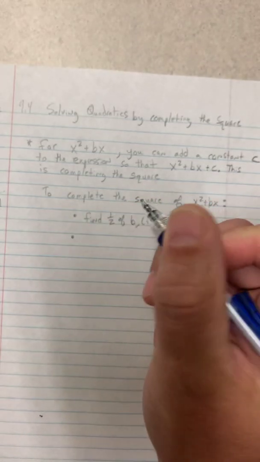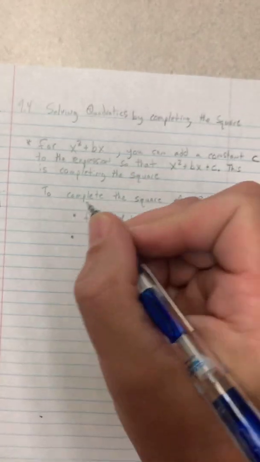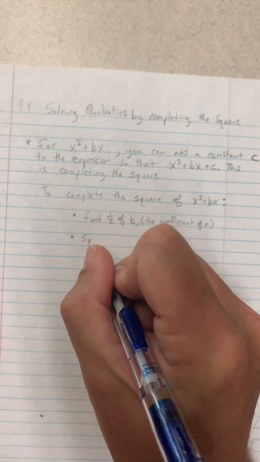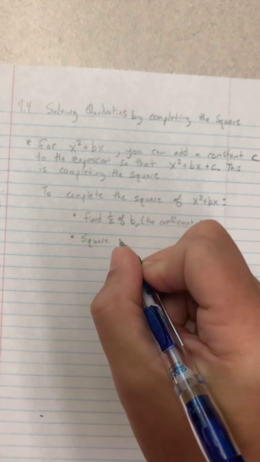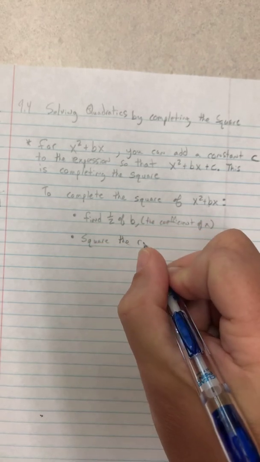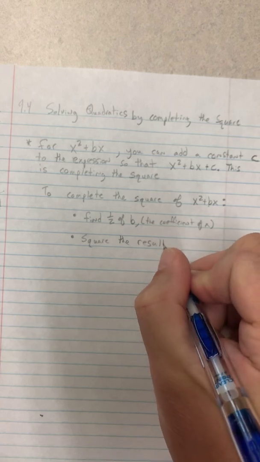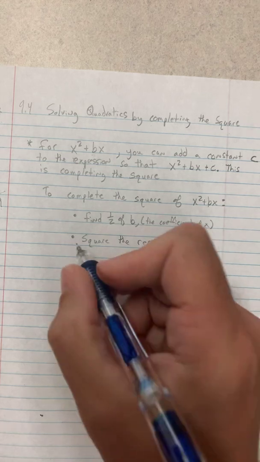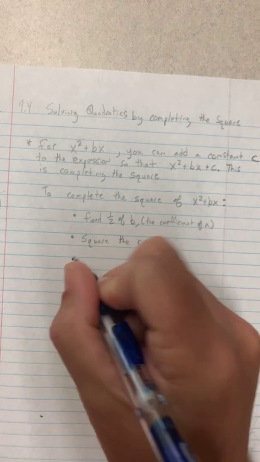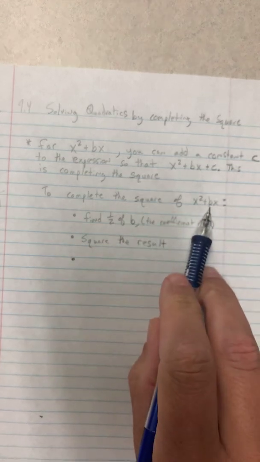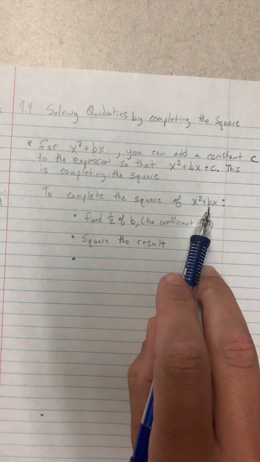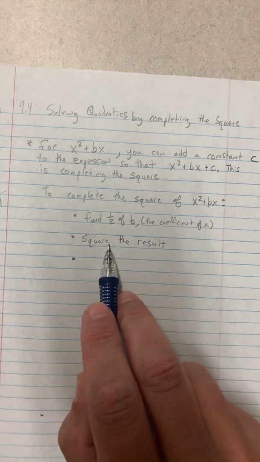Once you cut that value in half, you are going to square the result. Meaning, if this was 6, I would half it, which was 3, and then I'd square it, which would be 9.